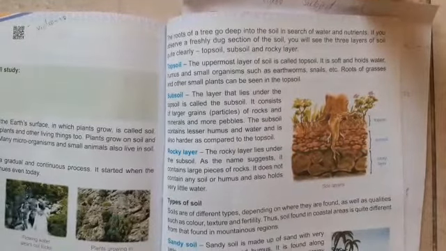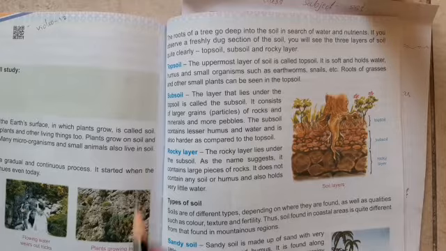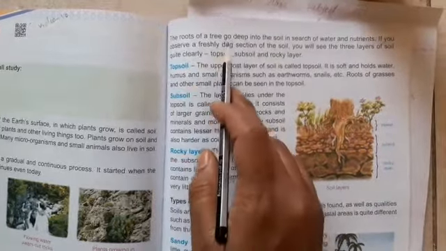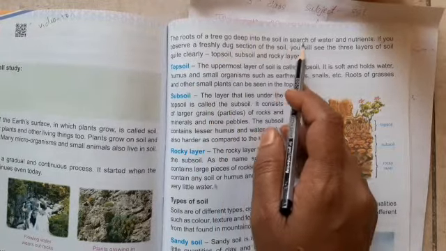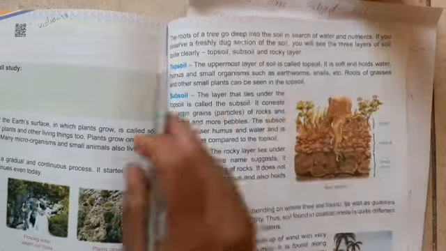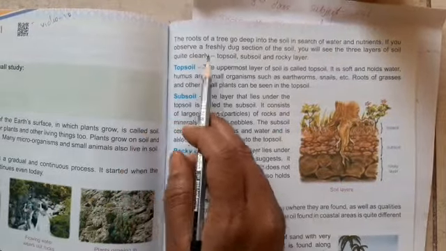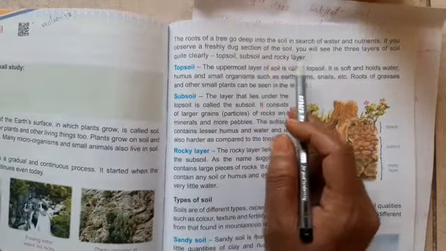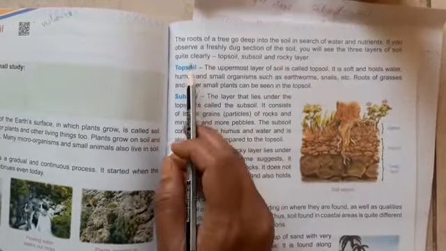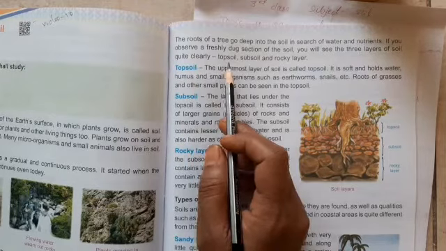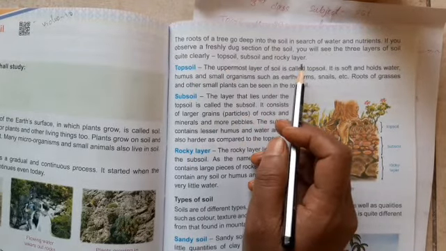Now we'll see types of soils. The roots of a tree go deep into the soil in search of water and nutrients. If you observe a freshly dug section of the soil, you will see three layers of the soil quite clearly: topsoil, subsoil, and rocky soil.